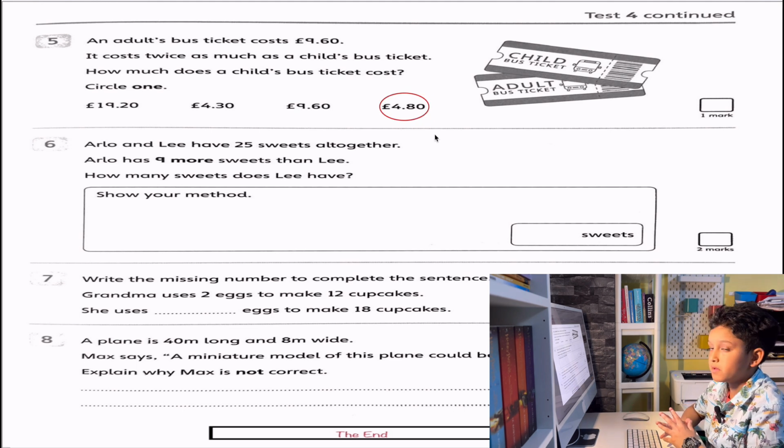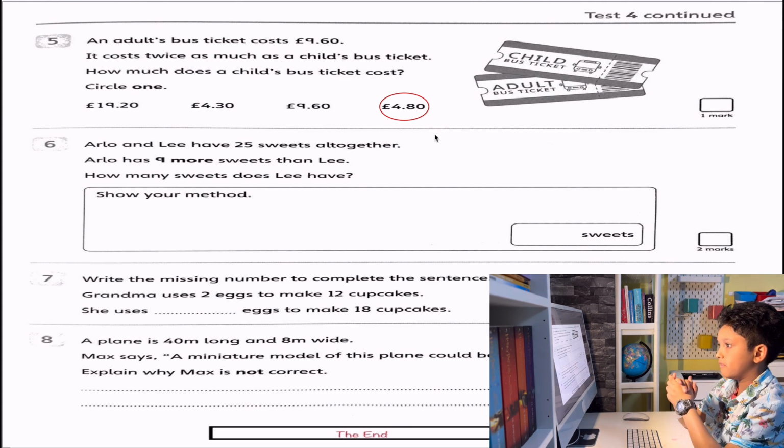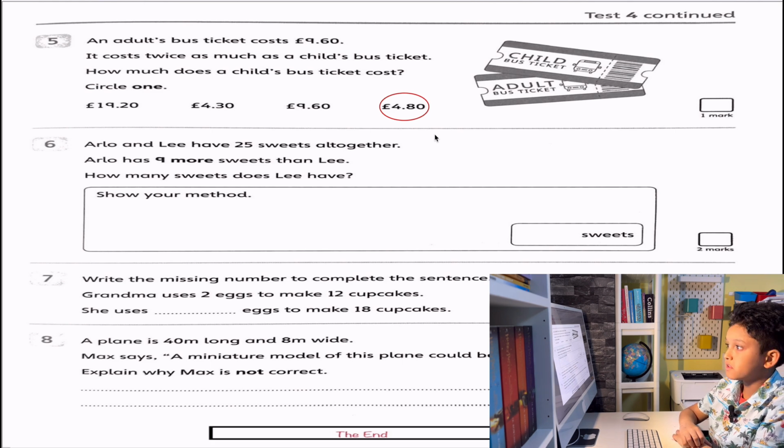Okay, number 6. Arlo and Lee have 25 sweets all together. Arlo has 9 more sweets than Lee. How many sweets does Lee have? Well, when we need to work this out, this is my method.